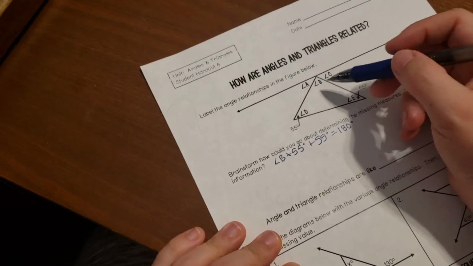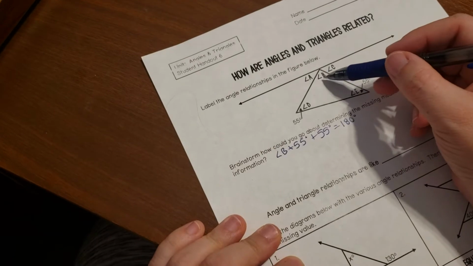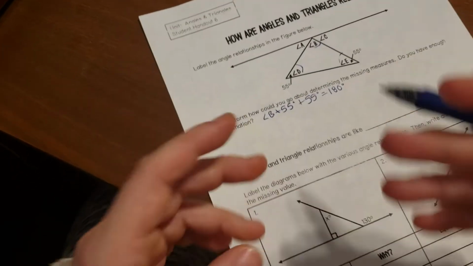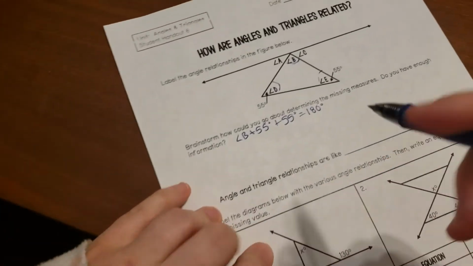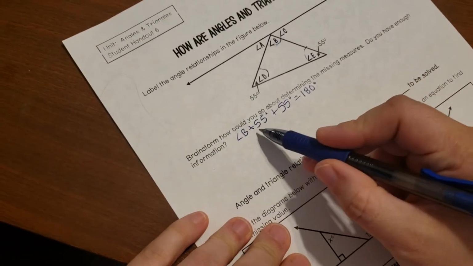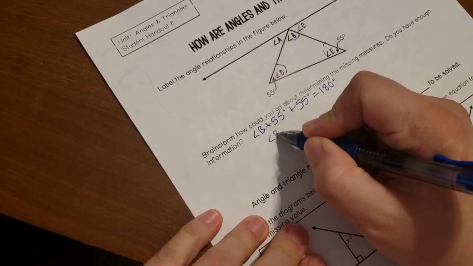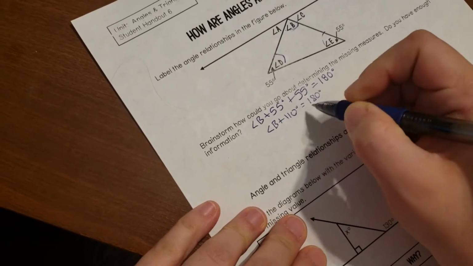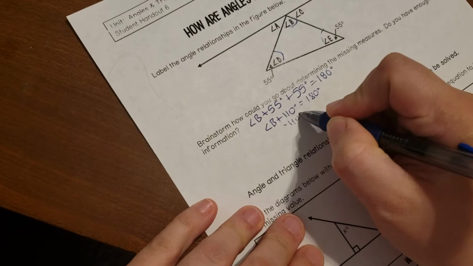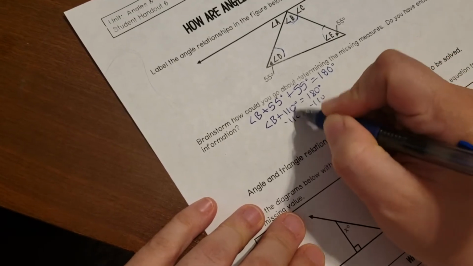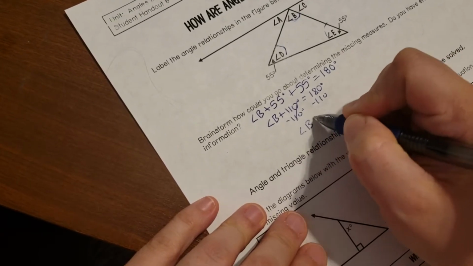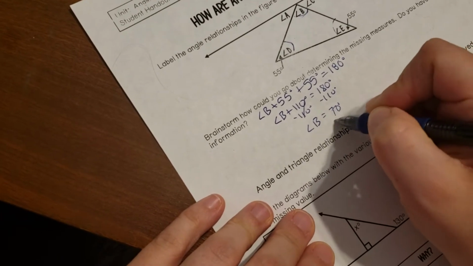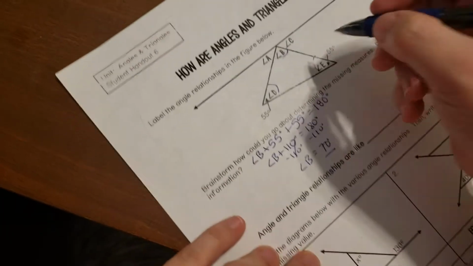Specifically the interior angles. There's some exterior angles up here, but this guy, this guy, this guy, the ones that are inside the triangle. So 55 and 55 is 110. And if I take 110 away from 180, I get 70 degrees. So I can find that one.